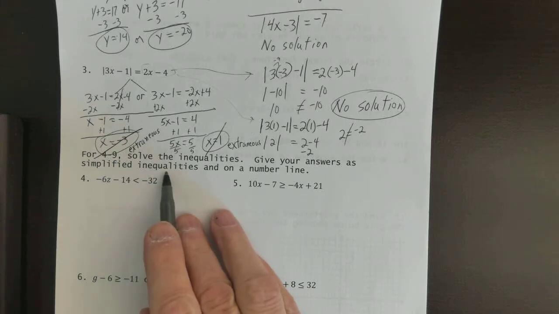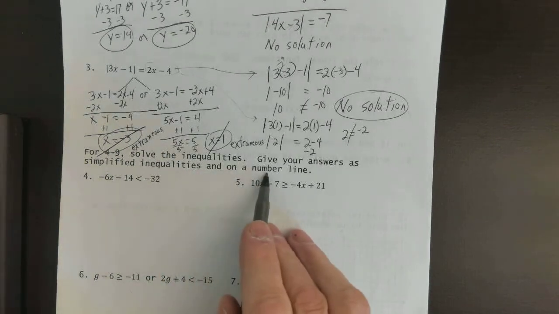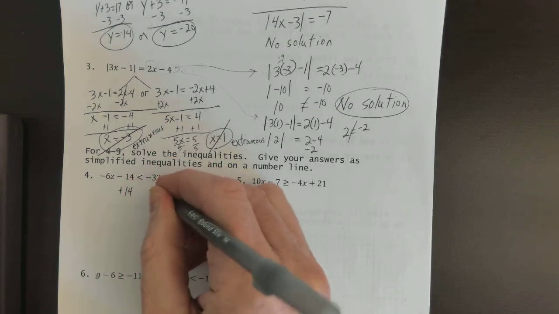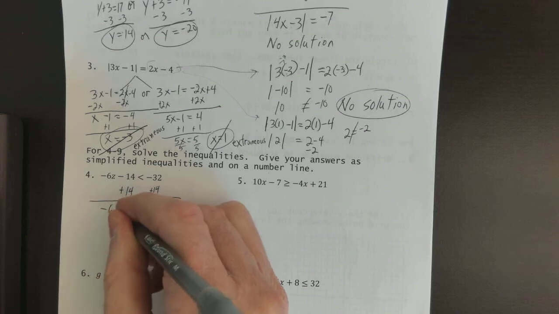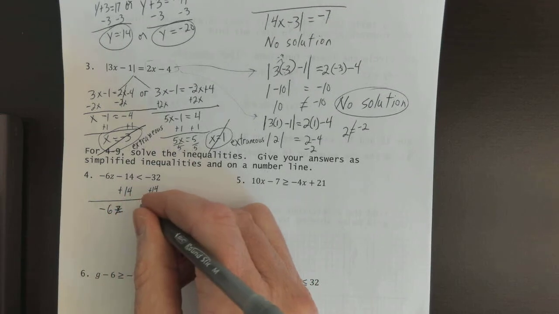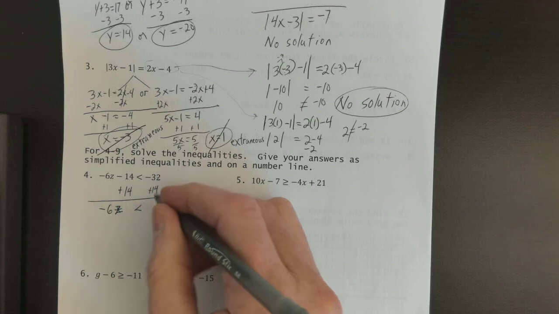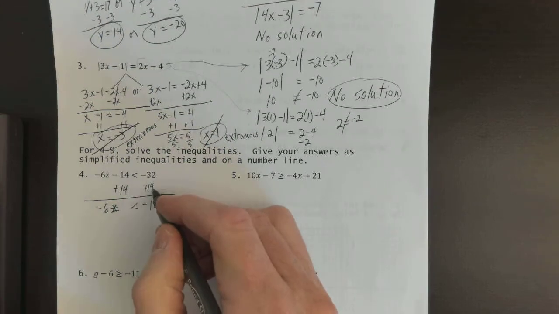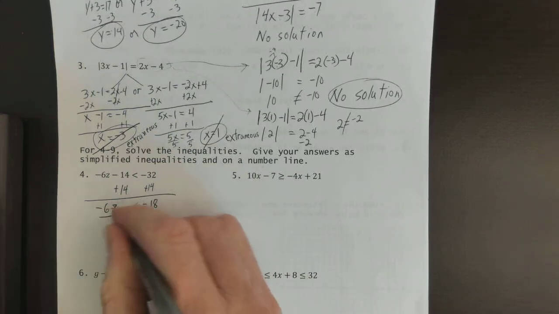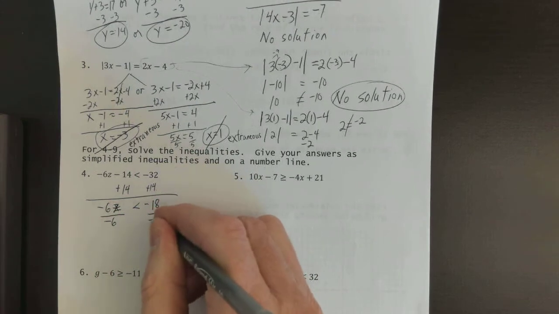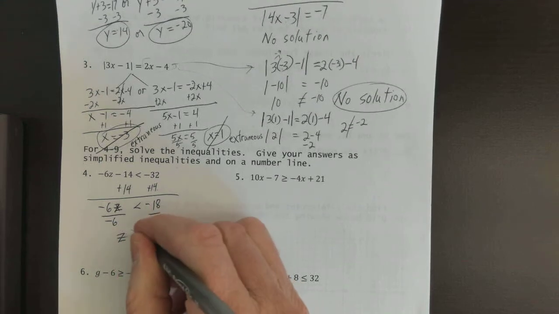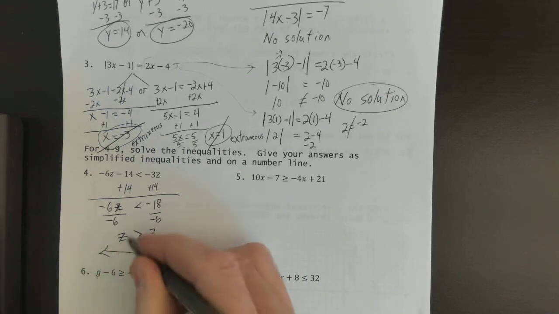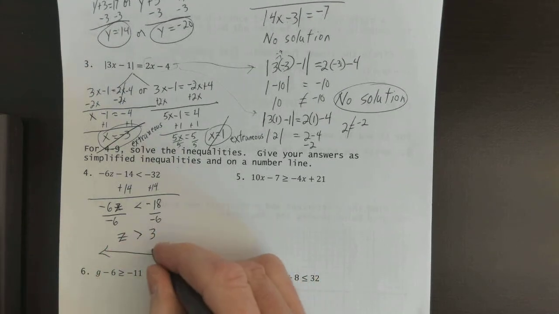We're going to solve the inequalities, simplify that, and then put it on a number line. So I'm going to add 14 here and add 14 here. And I've got negative 6z is less than negative 32 plus 14, which is negative 18. Then I'll divide by negative 6, and I'm going to switch the inequality around and have z is greater than 3. So there's my simplified inequality.